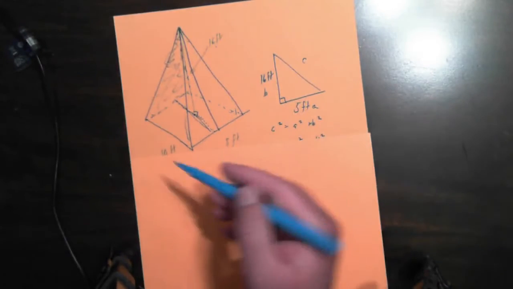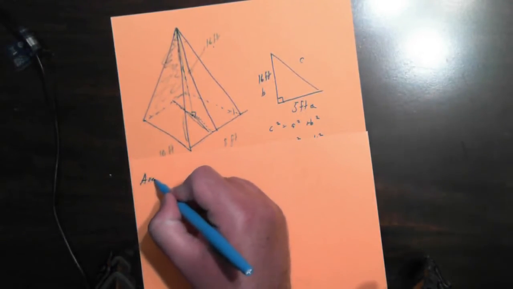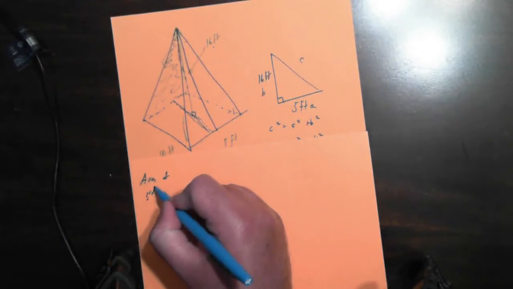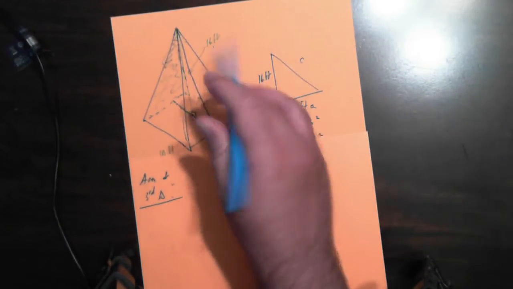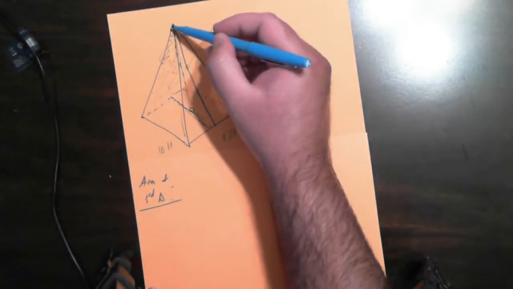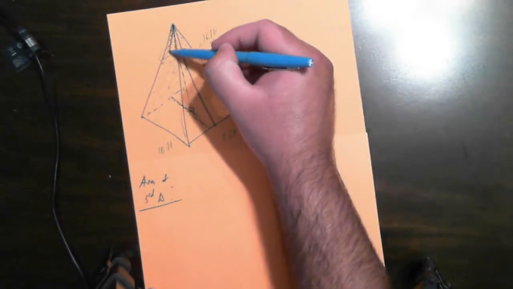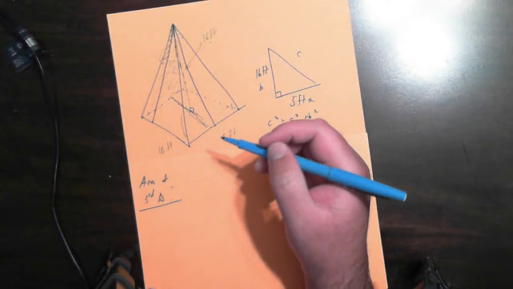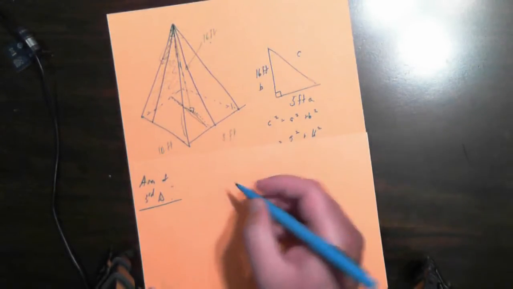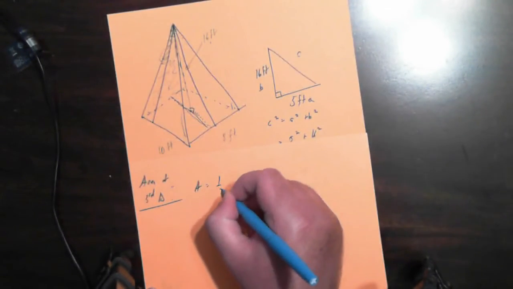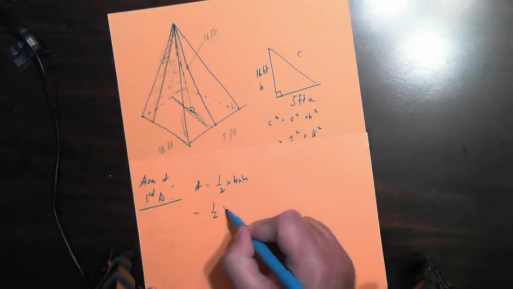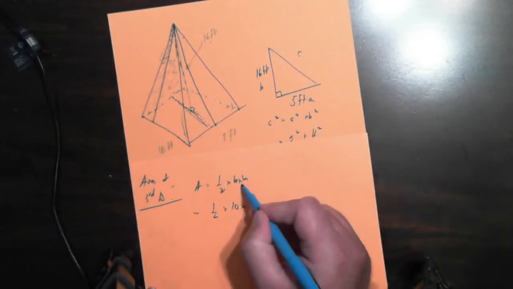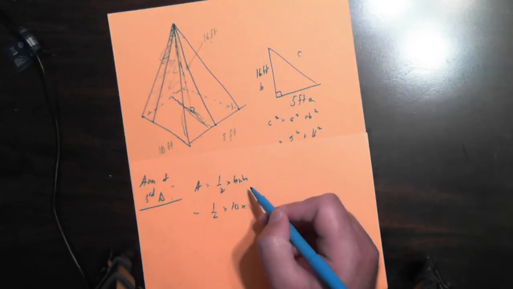If I'm going for the third triangle, I'm going to take the same approach. I still need to find out how long this length right here is, in order to do my half the base times the height. I do know that my base length is 10, but still need to find out what my height is.